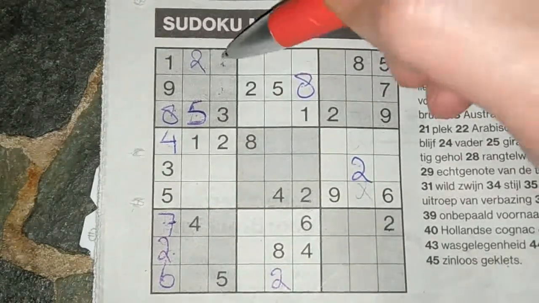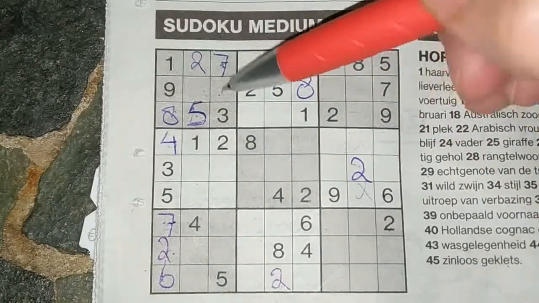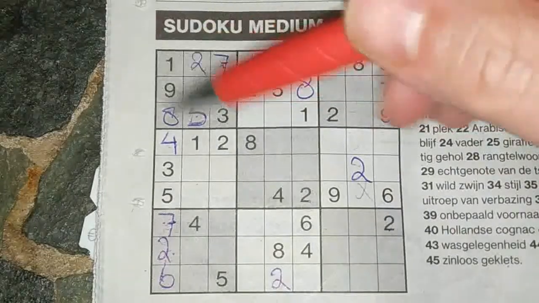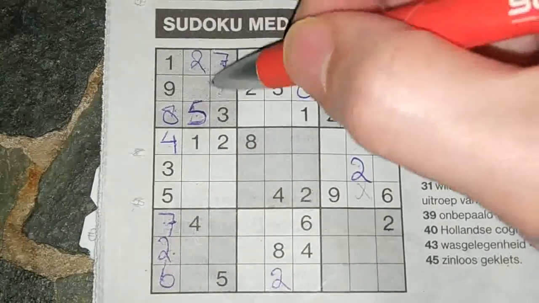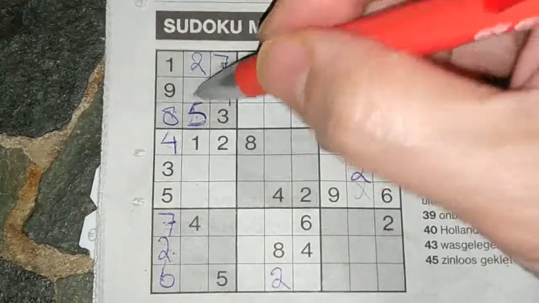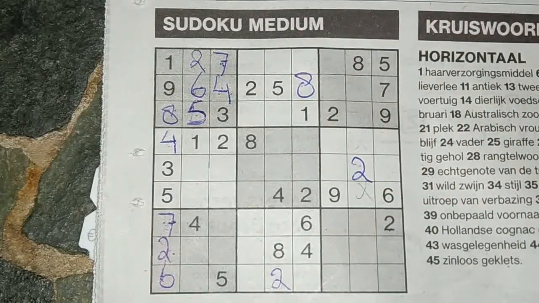One box left for the 7 should be this one. The 4 and the 6 are left for this big square. We have a 4 there, so no 4 here. 4 should be here, and the 6 goes there. Alright.